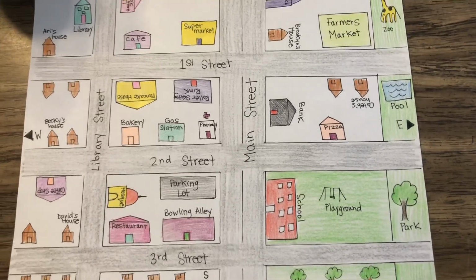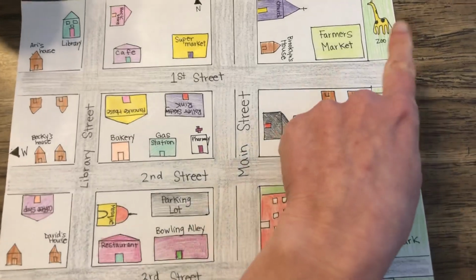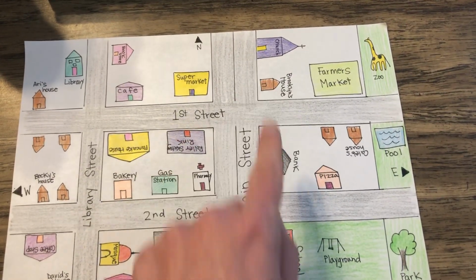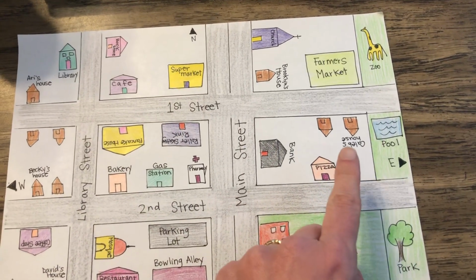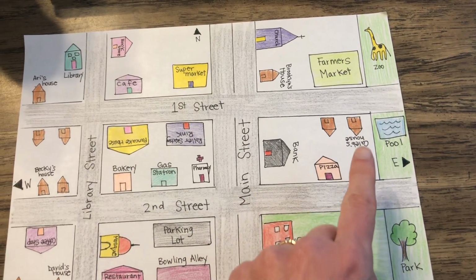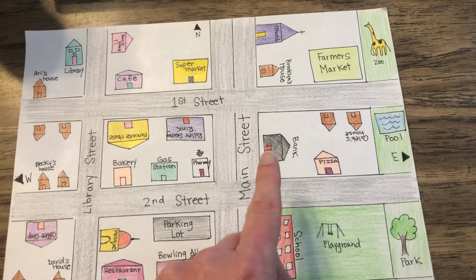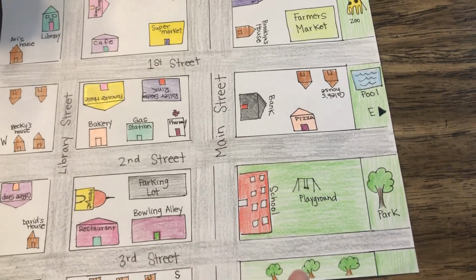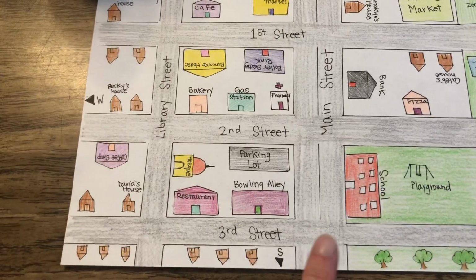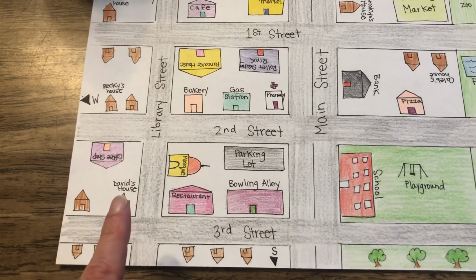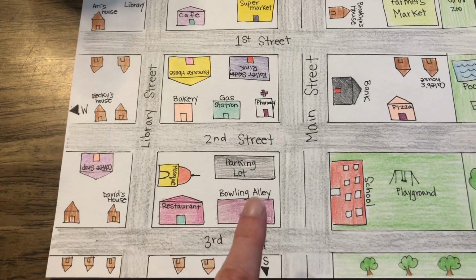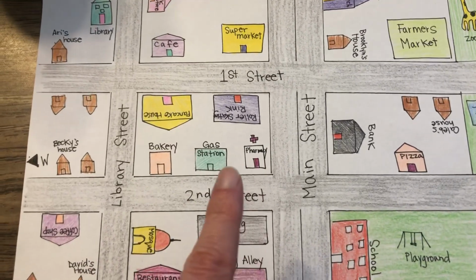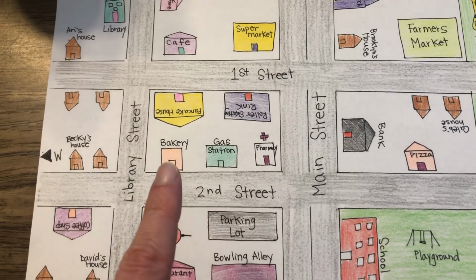Now we have lots of places on this map. We have the zoo, we have a farmer's market, we have Brooklyn's house, a church, a pool, we have some more houses, we have Caleb's house here, we have a pizza place, a bank, down here is the school and a playground and a park. We have lots of houses over here. Here's David's house. We have a restaurant, a bowling alley, a parking lot, a mosque. Here we have a pharmacy, a gas station, a bakery.